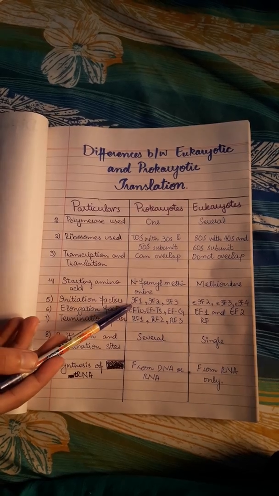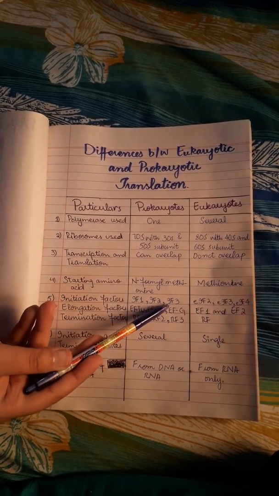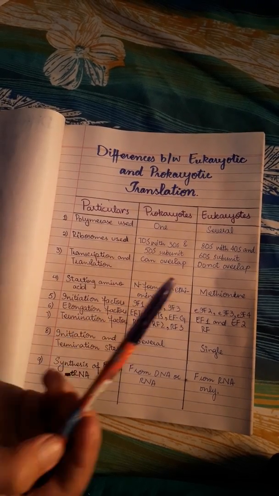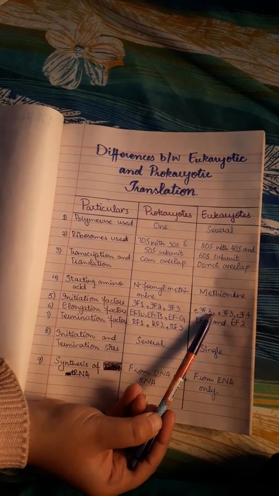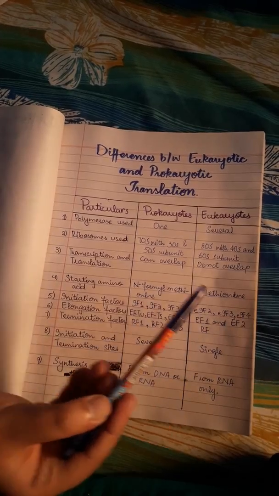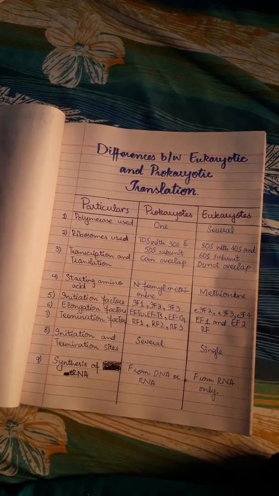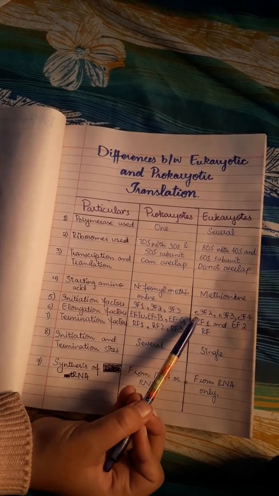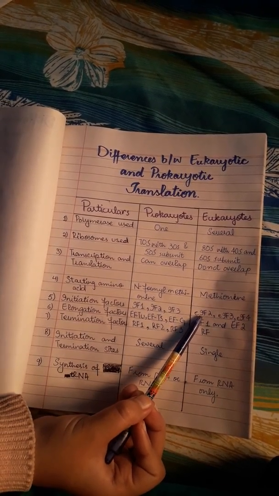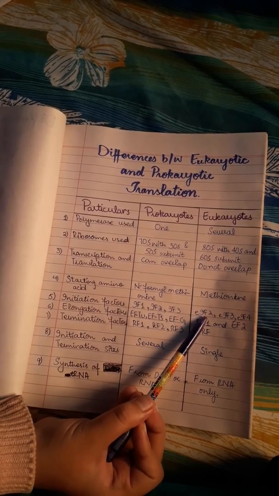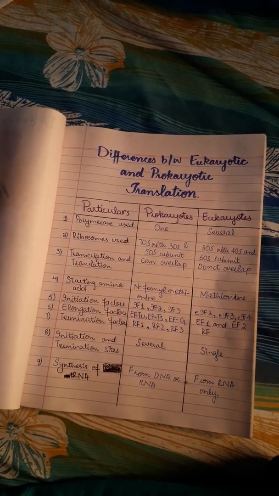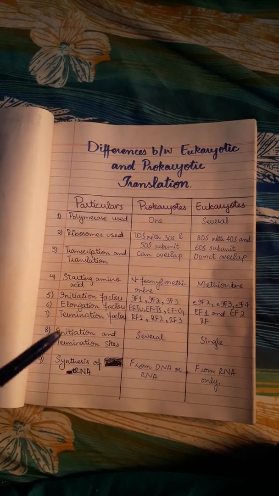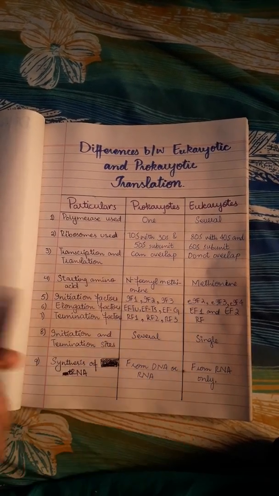The next is the initiation factor. In prokaryotes, IF1, IF2 and IF3 are the prokaryotic initiation factors, but in the eukaryote, eIF2, eIF3 and the subcategories of eIF4 are the eukaryotic initiation factors. Here the E means eukaryotic, I means initiation, F means factors. To describe the eukaryotic initiation or elongation factor, we write a small e before the factor.